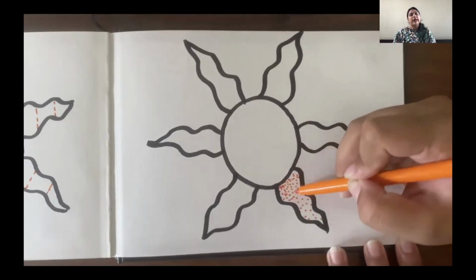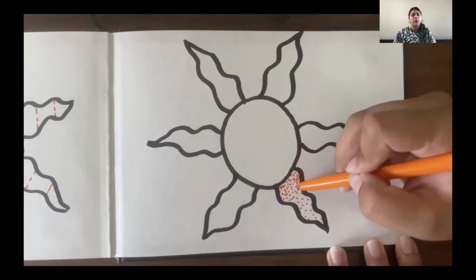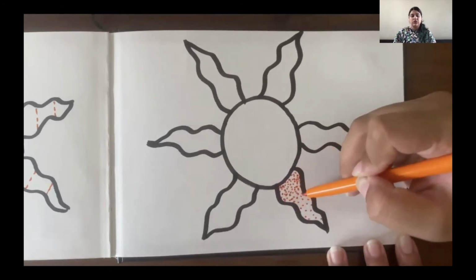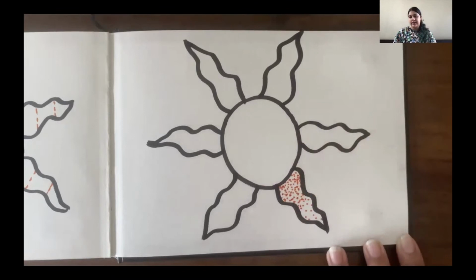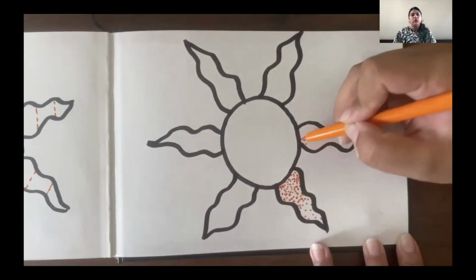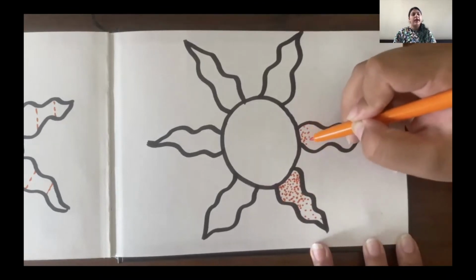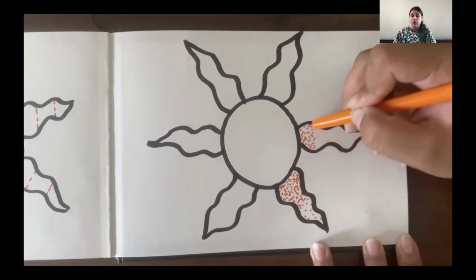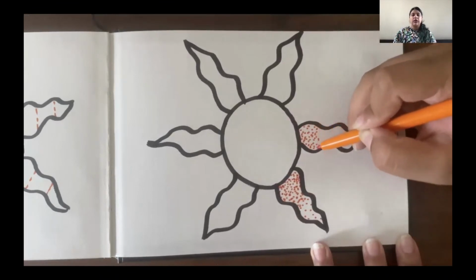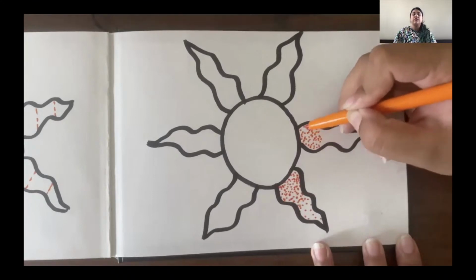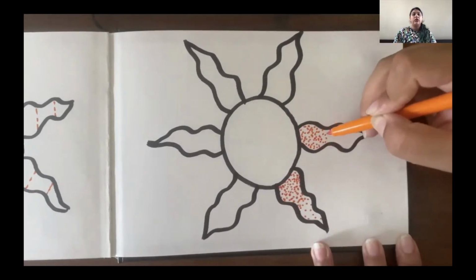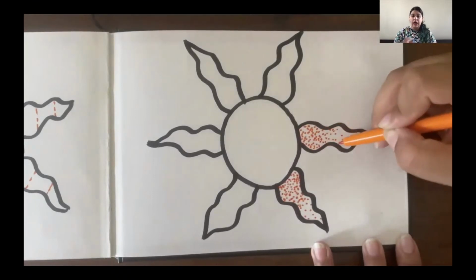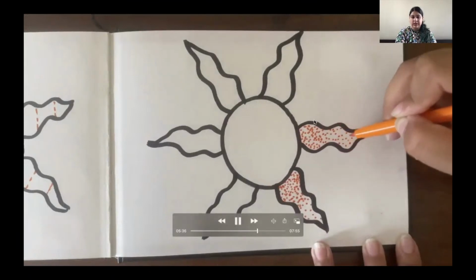So if you feel like your dots are not enough in some spot, go ahead and add extra dots if you need to. I'm going ahead and adding a few extra dots. Now moving on to my next patch, we're going to do the same exact thing for all of your rays. Now here, I might be doing it a little too fast, but take your time. Always do dark patches towards the center part.